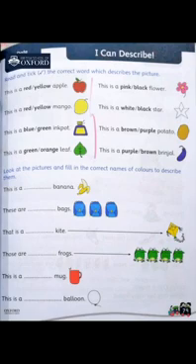And in the second question you have to look at the picture and fill in the correct names of the colors to describe. Here you can also identify the colors. So complete this page.